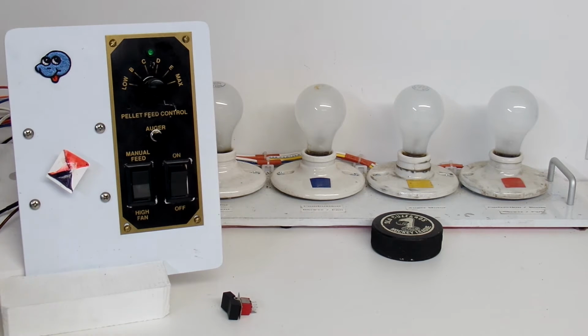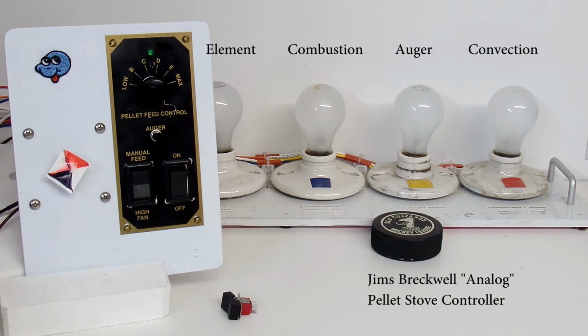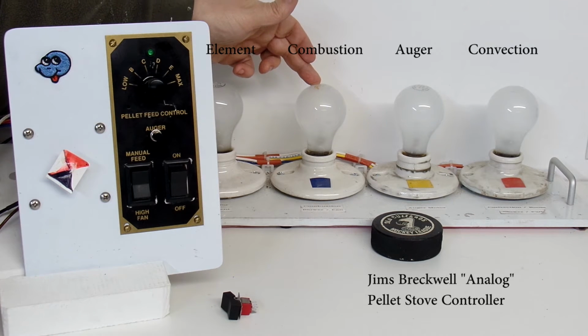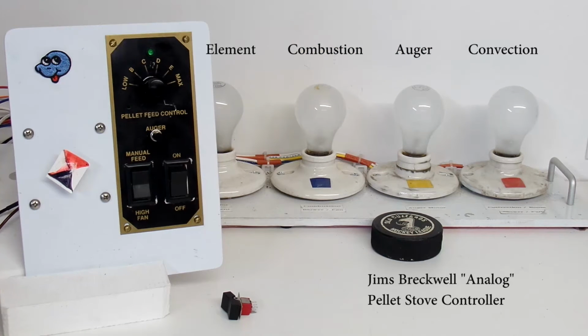Of course, we have Jim's controller here, connected to my tester. My tester has an actual auger motor behind here. The shaft comes out the front, and there's a decal that we'll see spinning when the auger motor drives. I also have 4 light bulbs in the back that simulate the different functions of your stove. One is the igniter, one is the combustion or exhaust blower, one is the auger motor, and the other simulates the convection or room fan. We'll see those lights go on and off depending on what the controller calls for.